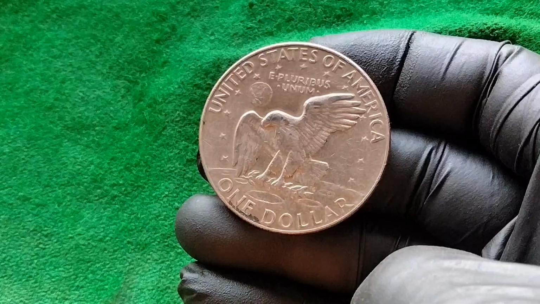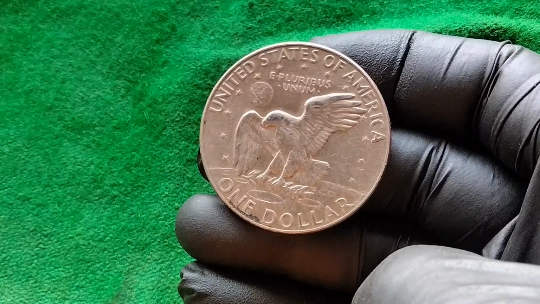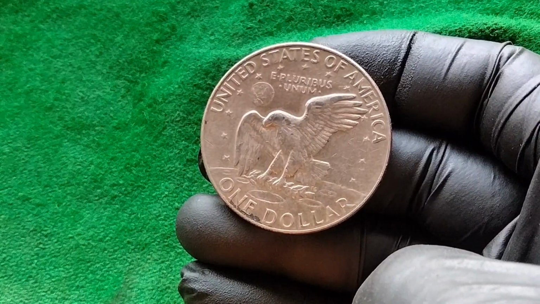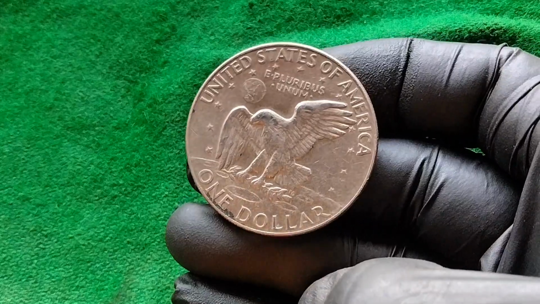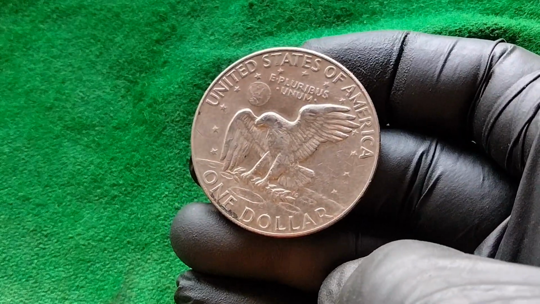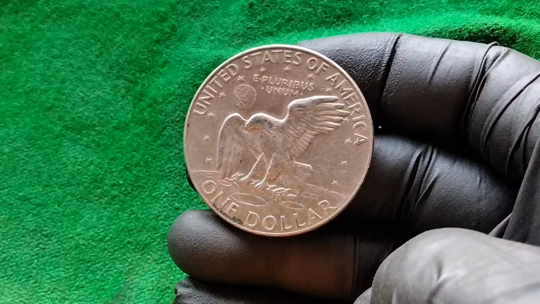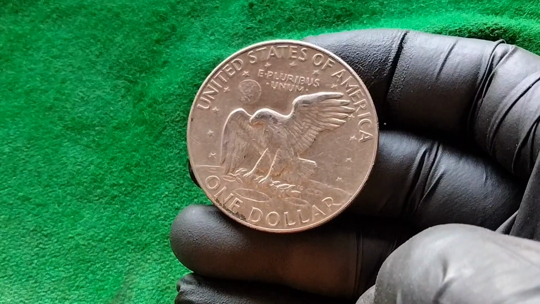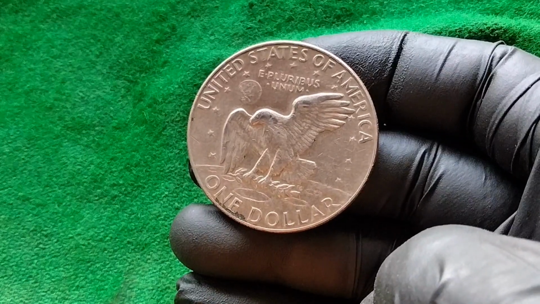The design of the obverse was created by Chief Engraver Frank, who was responsible for several important U.S. coin designs during the century. On the reverse, back side, which is shown in your image, the design features an eagle landing on the moon while holding an olive branch, symbolizing peace.